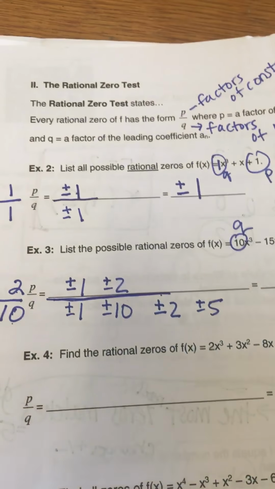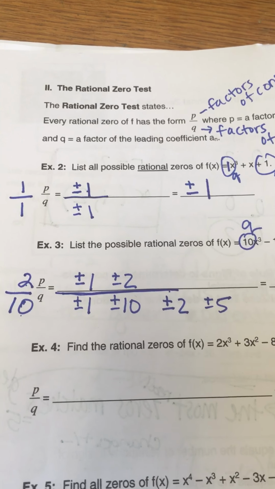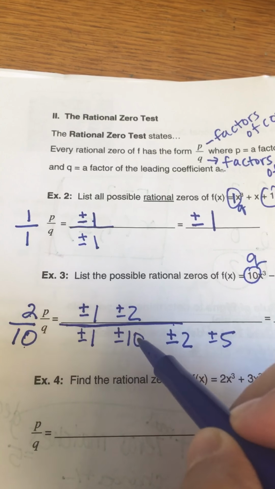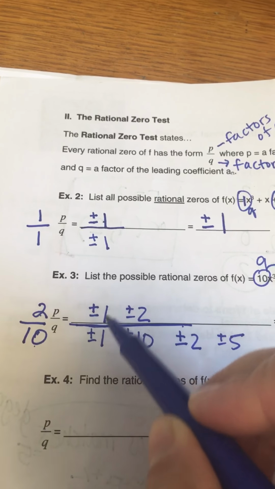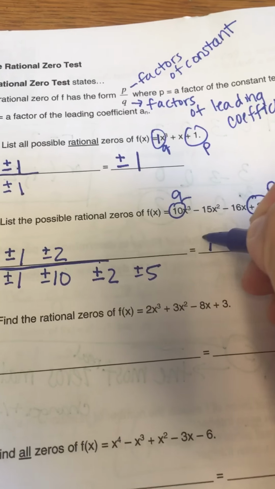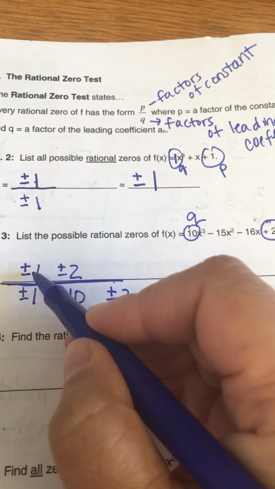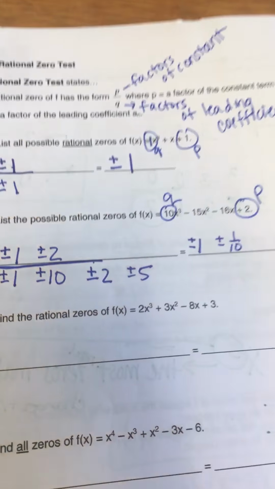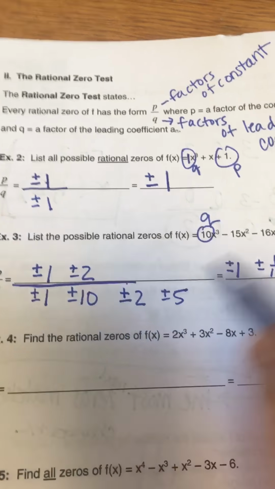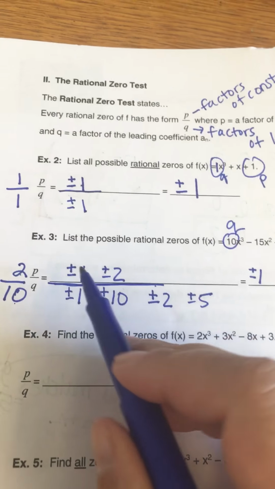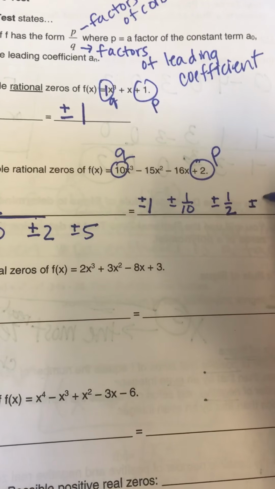So now the next thing is to divide every single top by every single bottom. So it's just really going through and doing them in a pattern. So you do 1 over 1, which is 1. But we always put plus or minus with them. Now this 1 over the 10, so plus or minus 1 over 10. 1 over the 2, plus or minus 1/2. 1 over 5, so plus or minus 1/5.